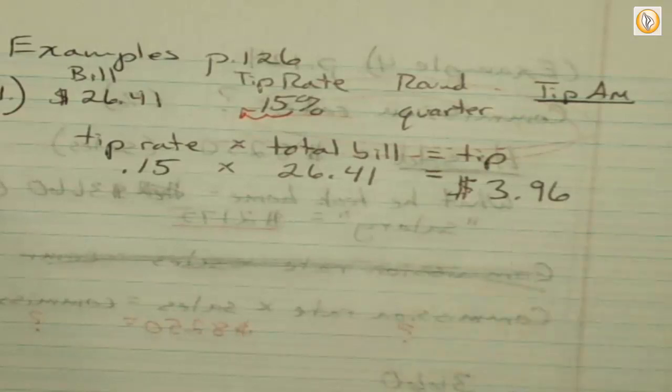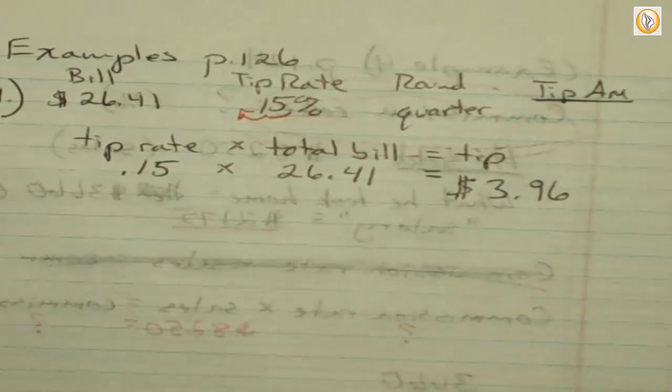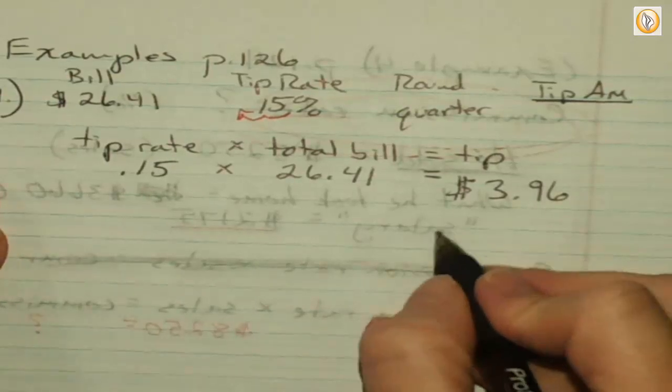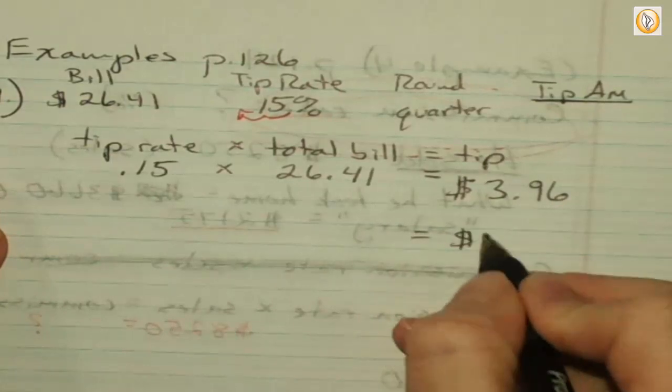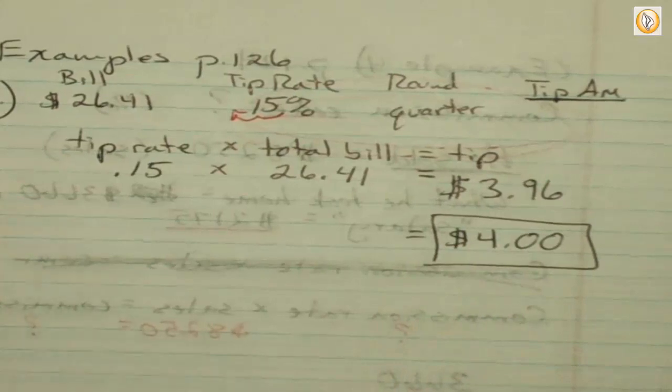So this is kind of going away from a lot of stuff you learned because it's real world. You're going to round up. So when it says round up by quarter, remember quarter is 25 cents, 50 cents, 75 cents, or $1. So Sophia, what would I round this up to? Yes, you're absolutely correct. The tip is $4.